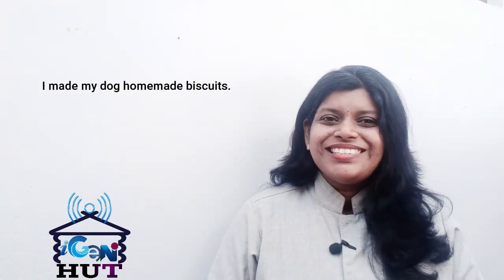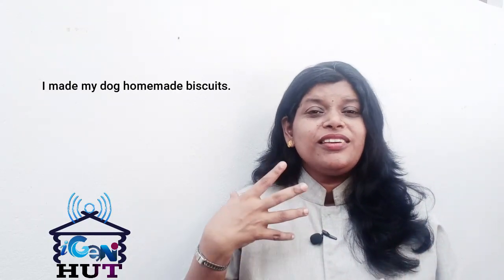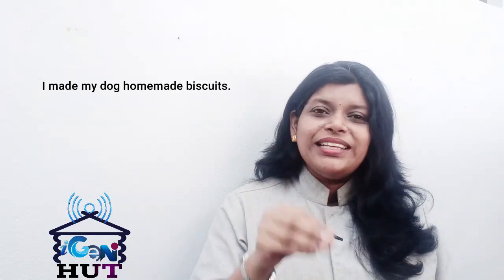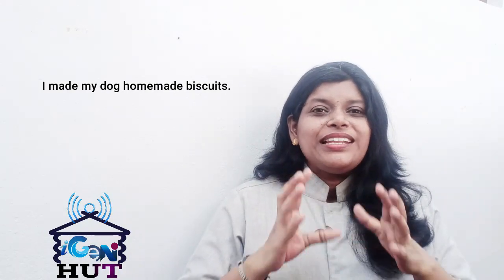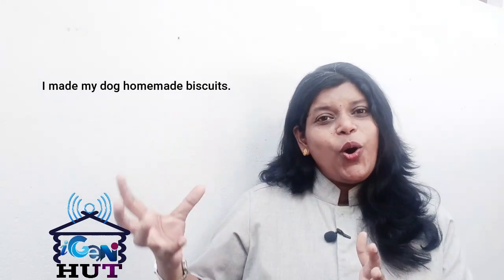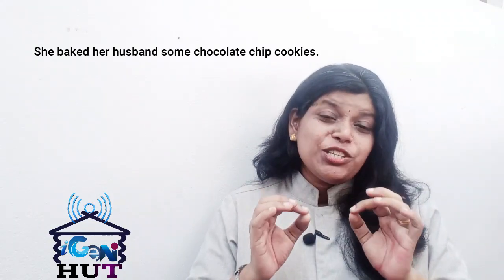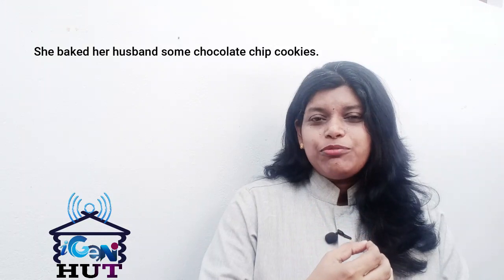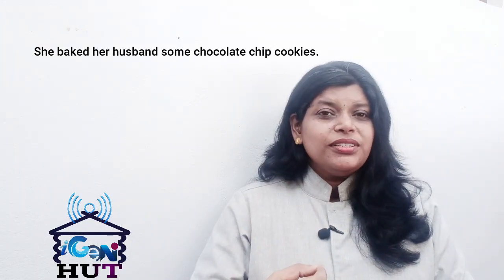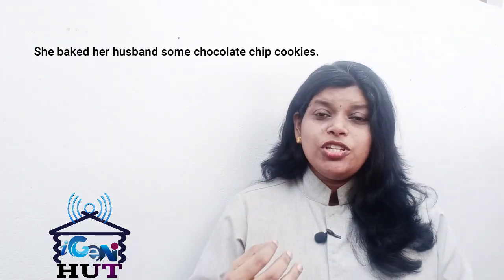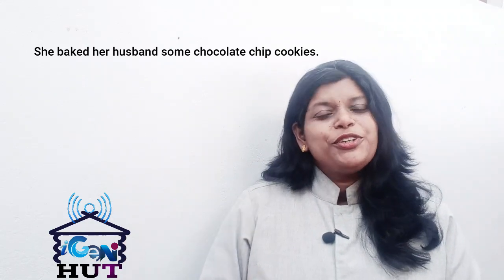Another example, "I made my dog homemade biscuits." I, the subject, made is the action which I have done, the verb. My dog is an indirect object and he is a receiver of the homemade biscuits. "She baked her husband some chocolate chip cookies." She, the subject, baked, verb. Her husband is an indirect object and the receiver of the direct object, some chocolate chip cookies. So when predicates are involved, they are providing more information about the subject of the sentence.